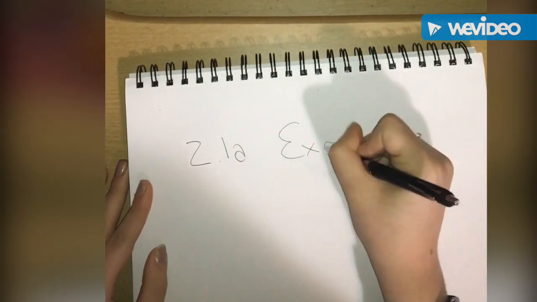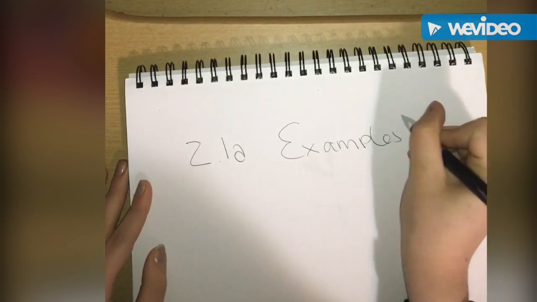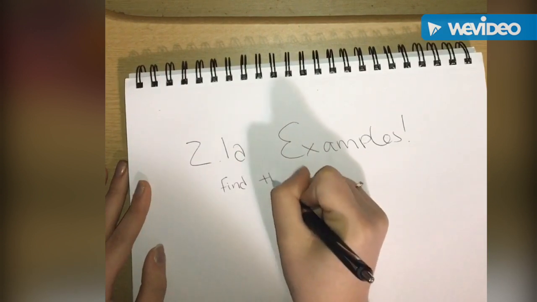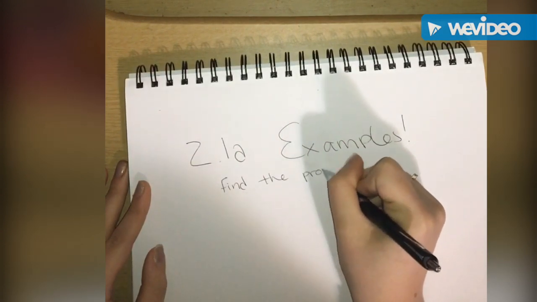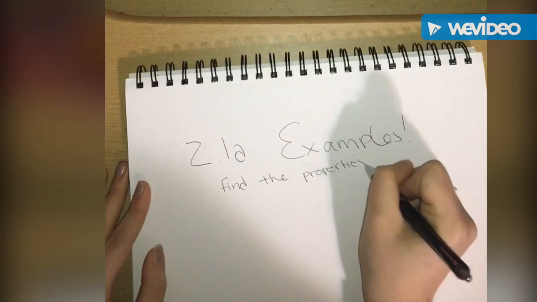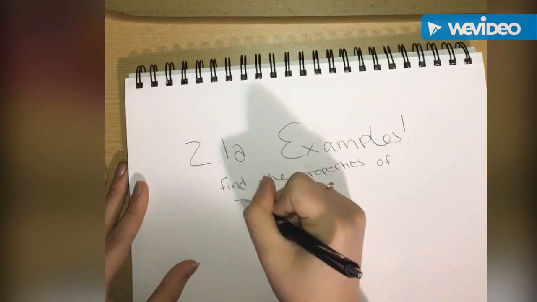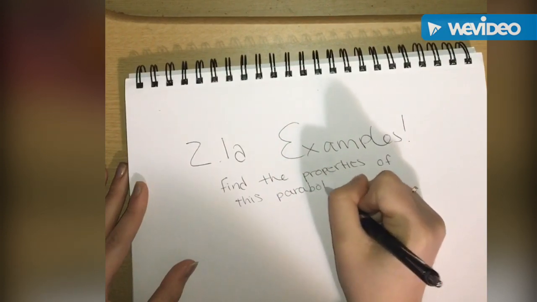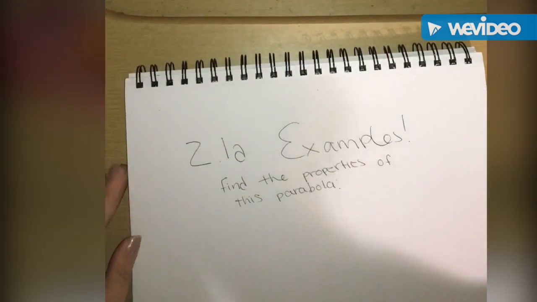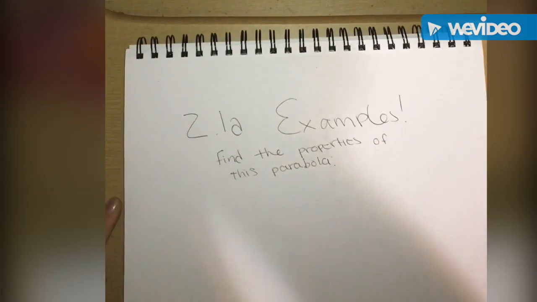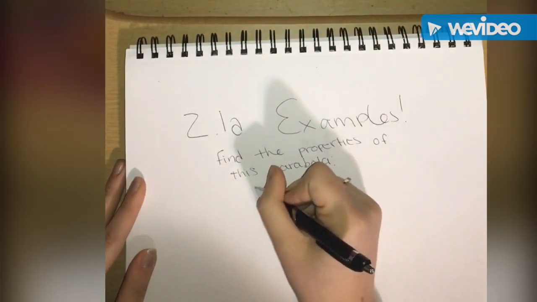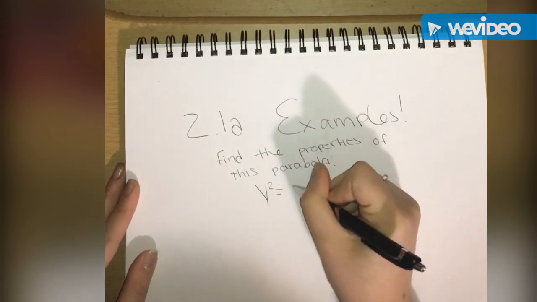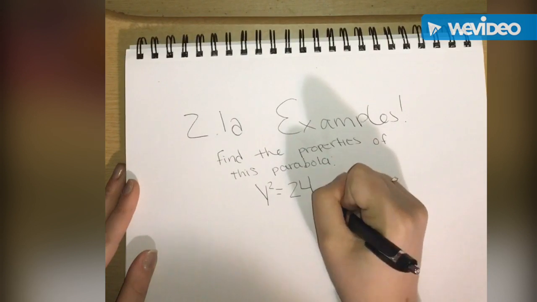Most examples that could be on tests or exams will be to find the properties of said equation. And the equation that I have chosen for us today is: find the properties of this parabola, which is y squared equals 24x.